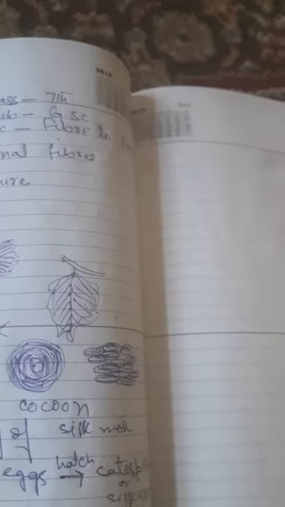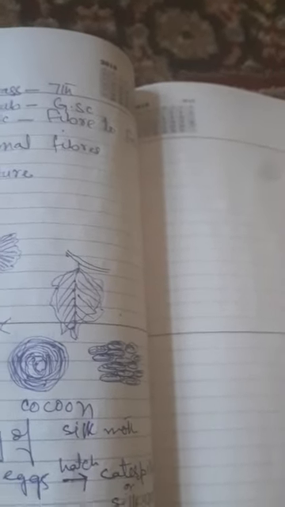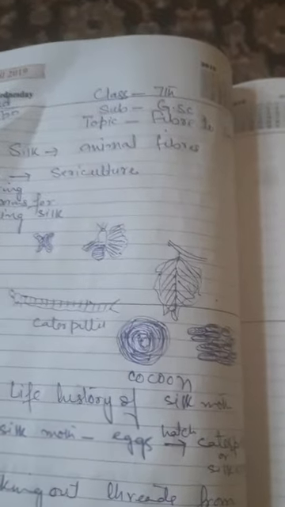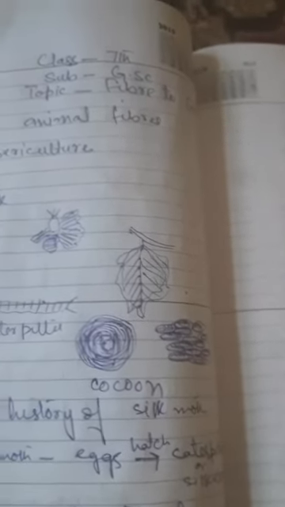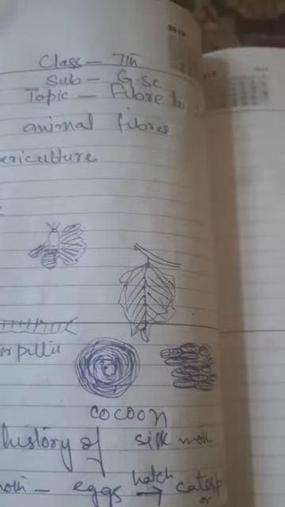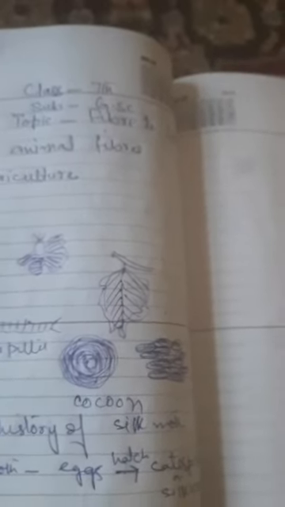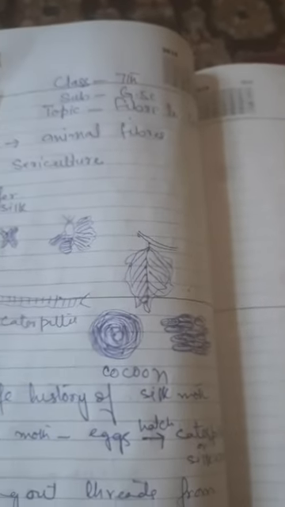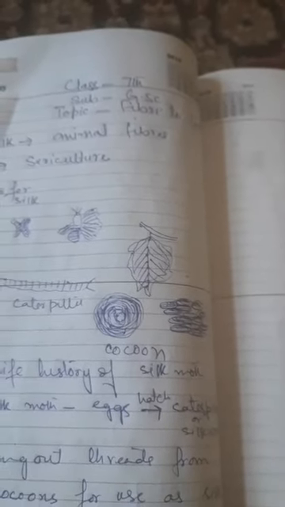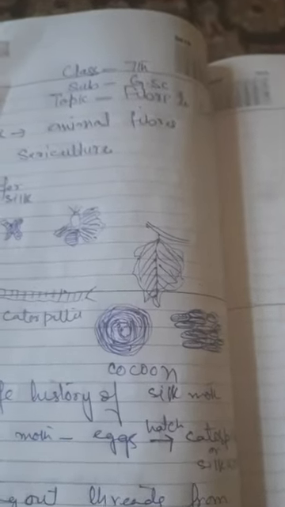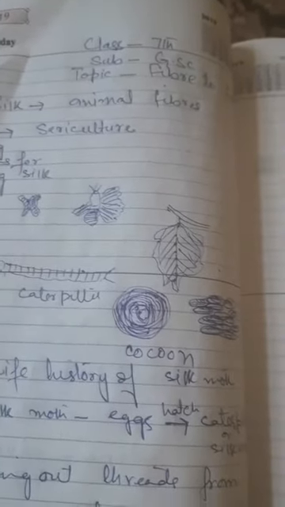The silk fiber comes out, and this process of taking out the thread from the cocoon, which is used later as silk, is called reeling the silk.